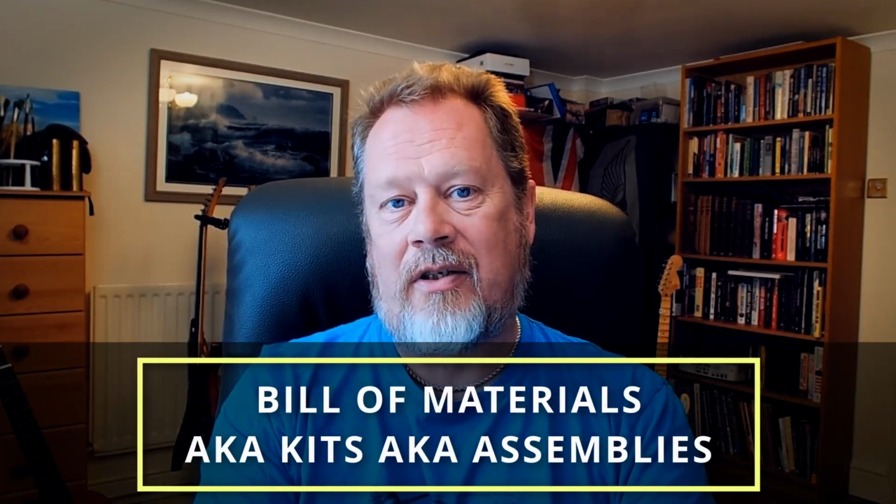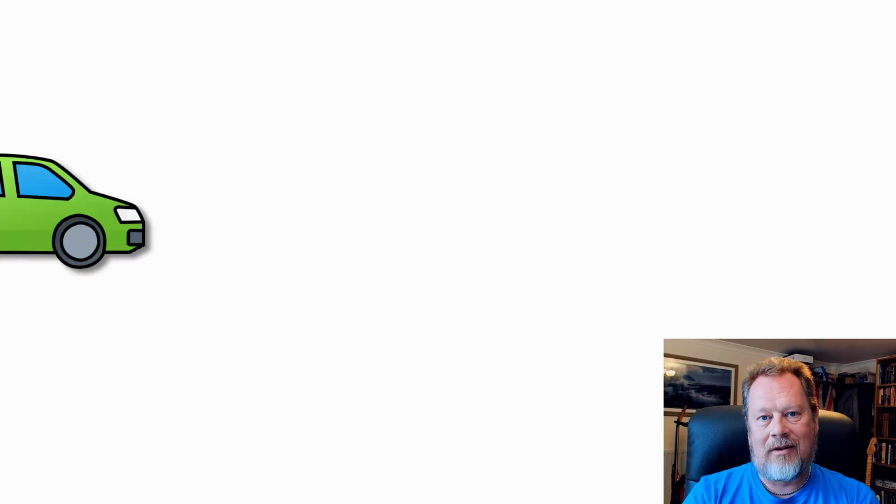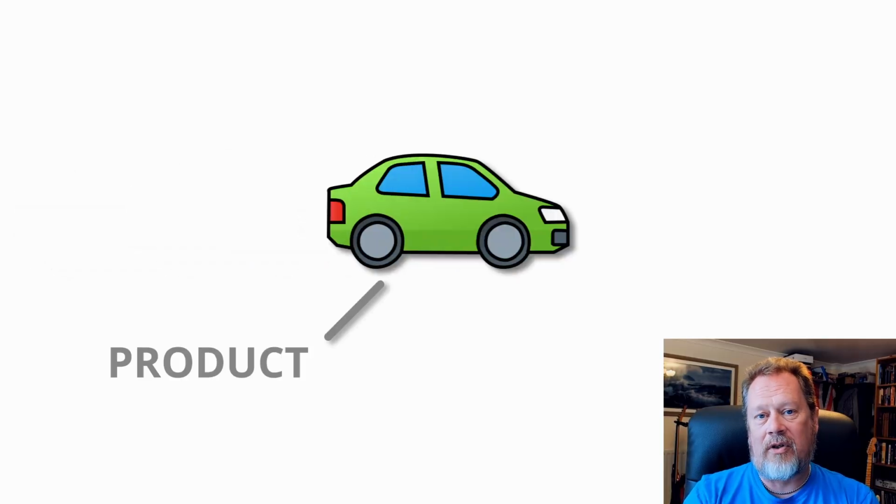So what is a bill of materials system and why might you need one in your business? Well, bill of materials, it's also known as kits, also known as assemblies. It's basically where you have a product that consists of other products. So we could use the well-worn car analogy for that. If you imagine a car is a product. Now the car is also an assembly.